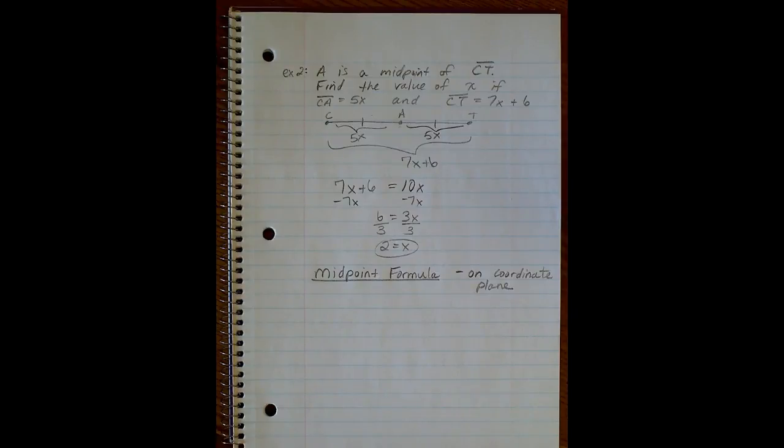Okay, so now we're going to go over the midpoint formula. Why would we use the midpoint formula, you ask? All the previous examples that we've done have just been on a plane, just a sheet of paper on a diagram. What if I gave you a coordinate plane question and I gave you 2 points that had coordinates? Then we are going to need to use the midpoint formula.